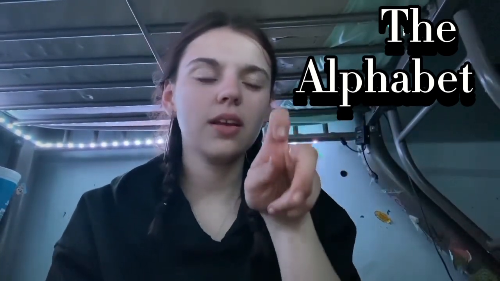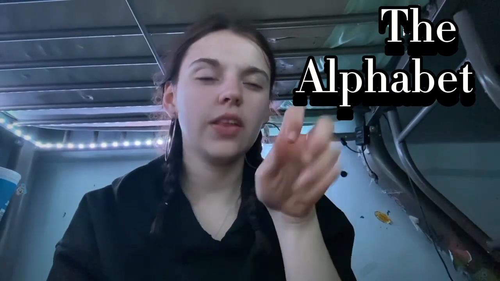Then U is going to be two fingers up. V, you're just going to split those two fingers. And then W is exactly what it looks like. It's a W. And then X, you kind of have to bend your fingers a little weird for this one, but it's kind of like a claw a little bit. X, then Y is going to be basically like a cool dude motion, and then Z you're basically just going to write Z with your finger.